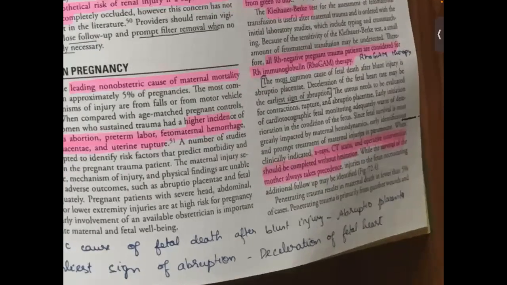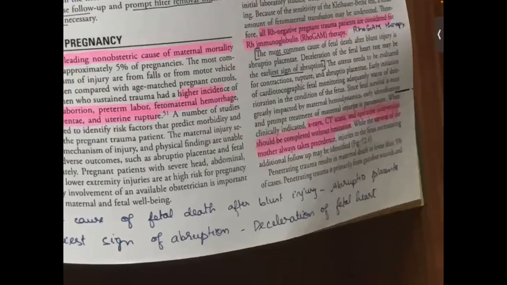So the most common cause of fetal death after blunt injury is abruptio placenta. So what is the earliest sign of abruption? Deceleration of the fetal heart rate. So that is the earliest sign of abruptio placenta. So X-ray, CT scan, and operative intervention should be completed without hesitation. So in case of trauma setting, we should not hesitate to do CT also. So we can do CT because always the mother's life is more precious than the baby's life in case of trauma.